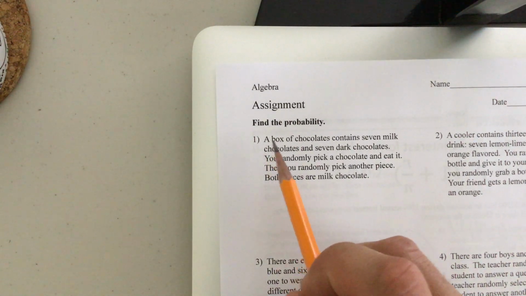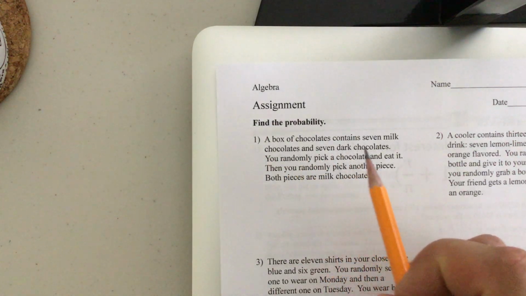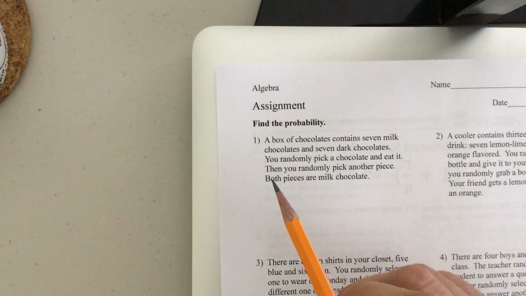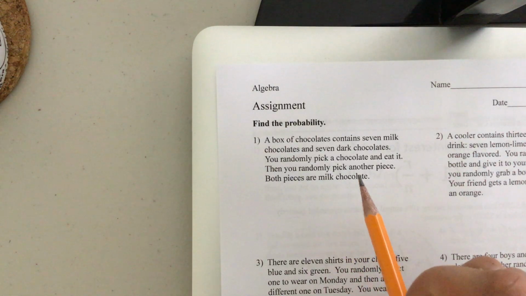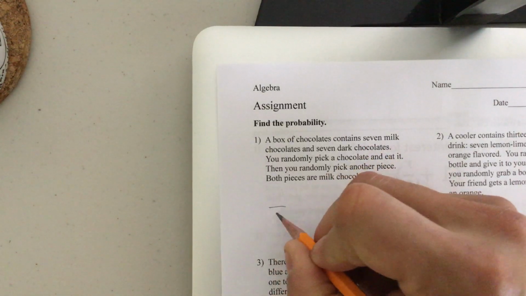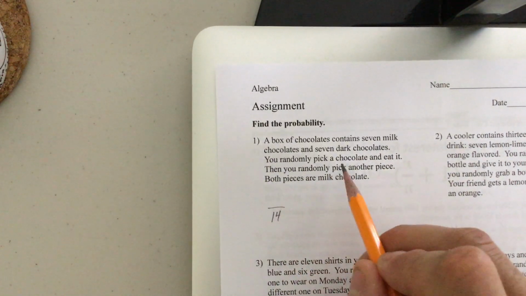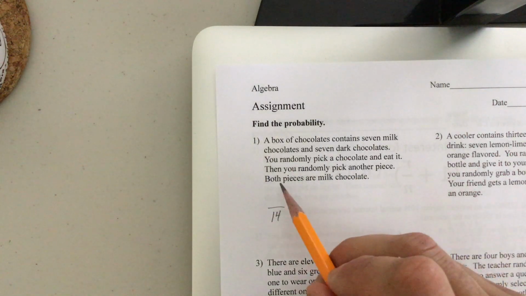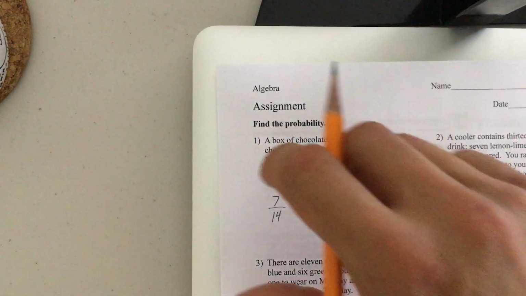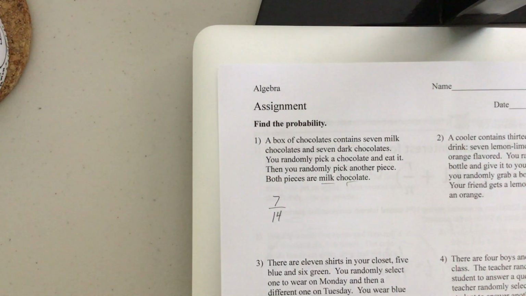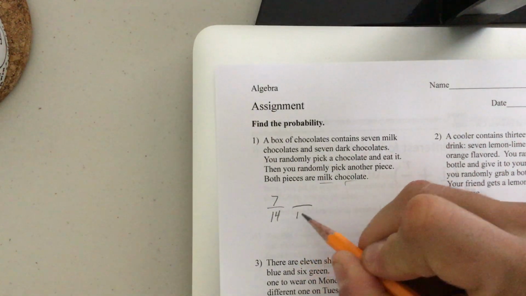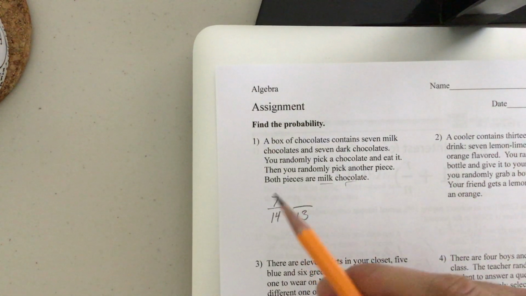So find the probability. A box of chocolate contains 7 milk chocolates and 7 dark chocolates. You randomly pick a chocolate and eat it, then you randomly pick another piece of chocolate. Both pieces are milk chocolate. So we have 7 milk chocolate and 7 dark chocolates, so that means 14 total. Well, there's 7 pieces of milk chocolate. You reach in, you take it, you eat it. Now, there's no longer 14 in our bag. There's only 13 pieces of chocolate because we already ate one.